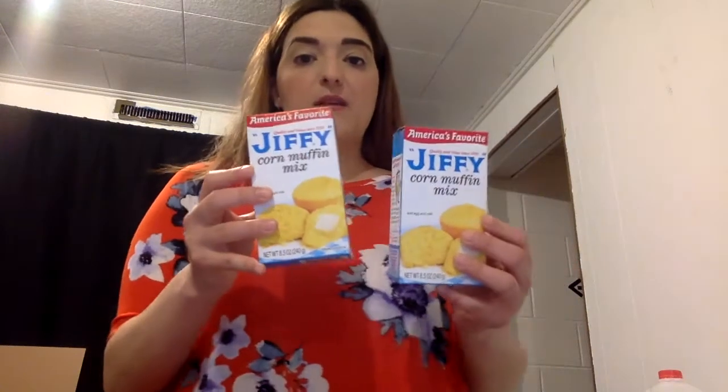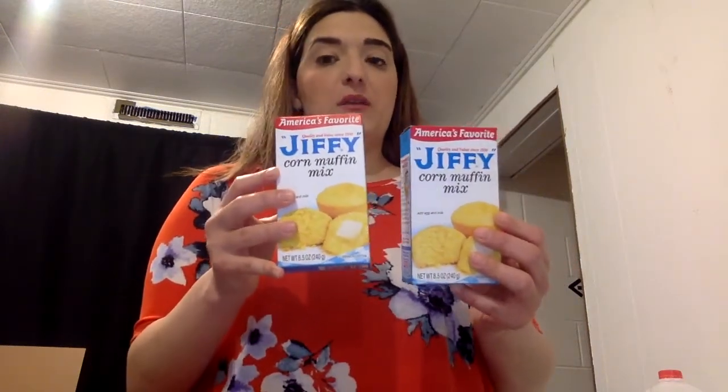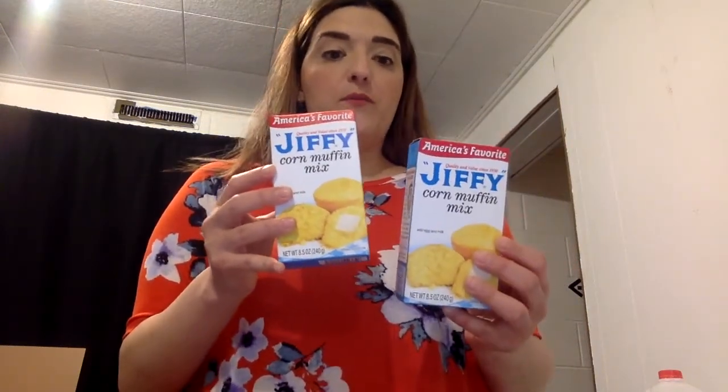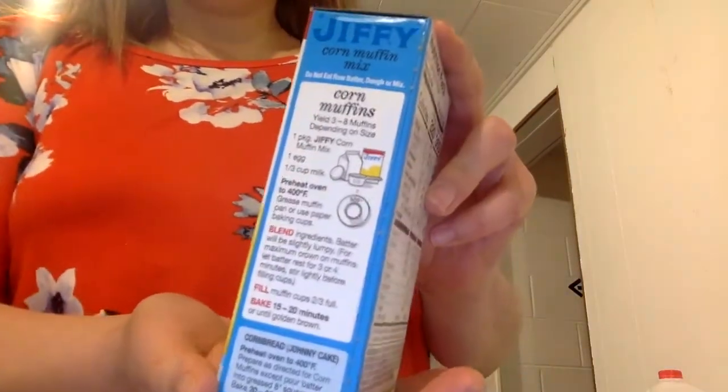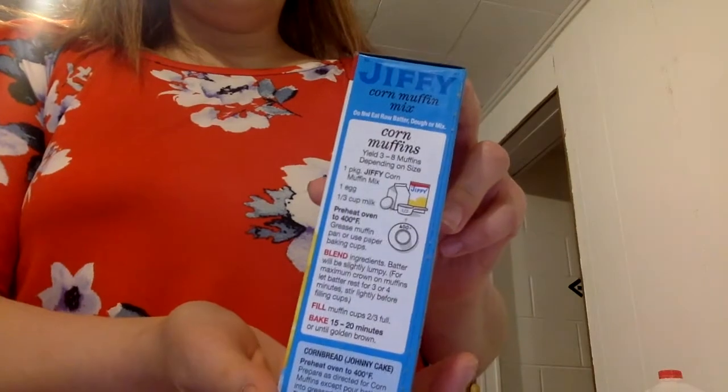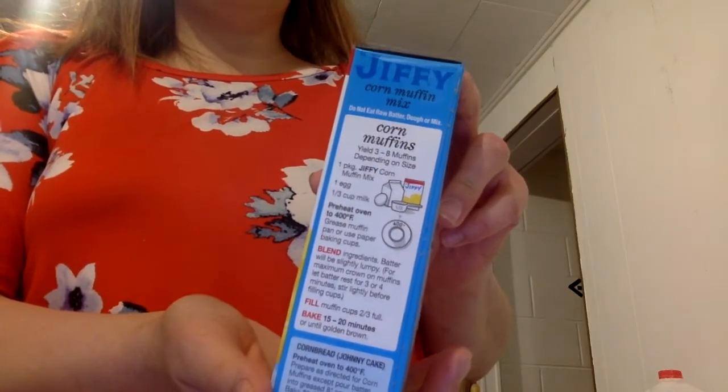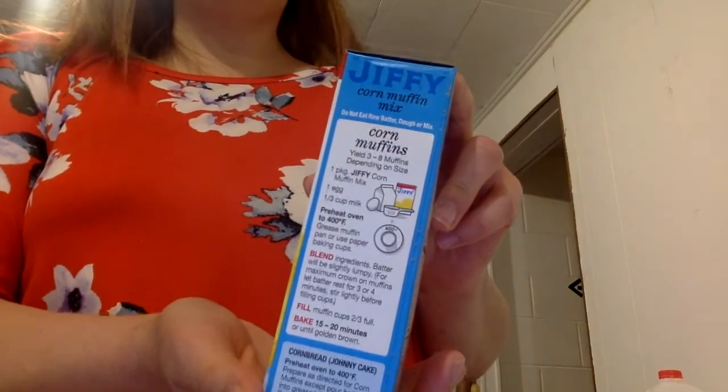So here's my example. I've got 2 boxes of this Jiffy corn mix. I wanted to make some cornbread. The recipe says you need 1 package of the corn muffin mix, 1 egg, and 1/3 of a cup of milk. And I'd like to make 2 packages.